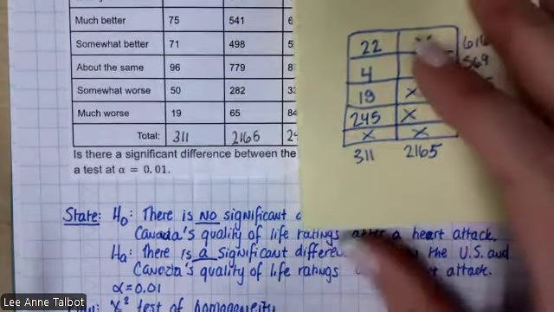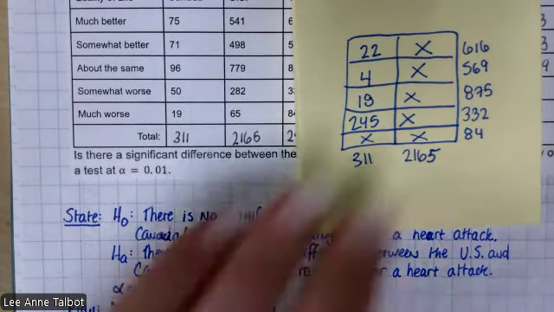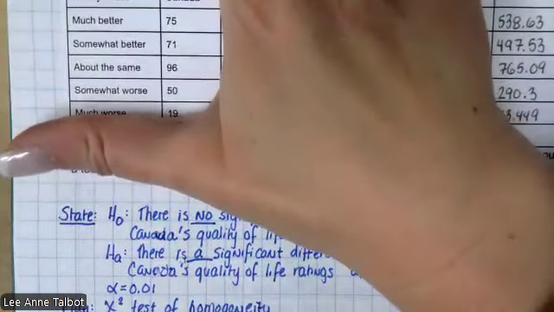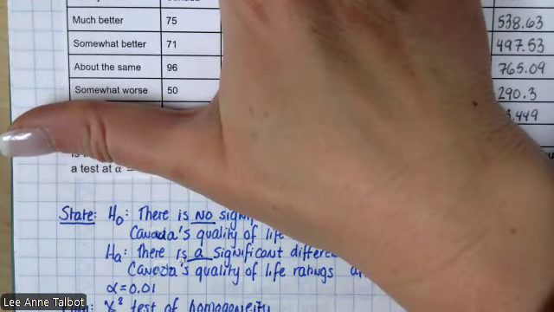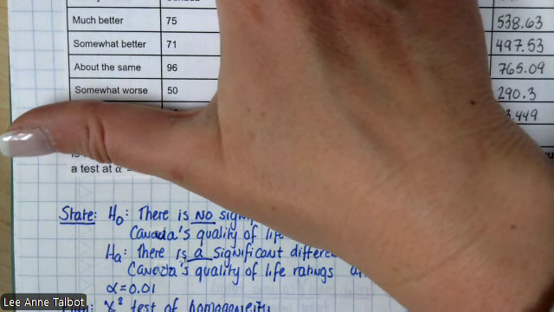I like to call it the loser theorem. You take your hand and make an L shape like loser, and then you put it over the table, cover up the last column and the last row, and that's what your degrees of freedom is.